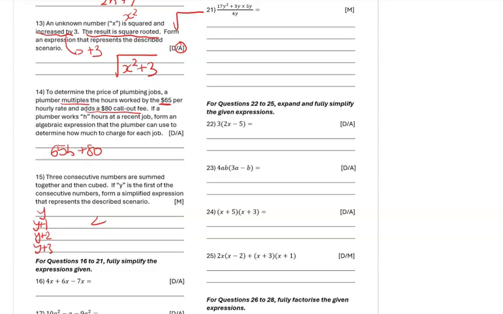So going back to this question here, we were asked about 3 consecutive numbers. If y is the first number, y plus 1 has to be the second number, which means y plus 2 is going to be the third of those numbers. It said these numbers are all summed together. So if I sum these all up, I've got 3y plus 3, because there are 3 y's and then a plus 3 with the constants. It's then said the result is cubed, and cubed is the same as a power of 3. So we're going to put that in a bracket and then put a power of 3 there. If you were able to get that one, it gave you a merit mark.